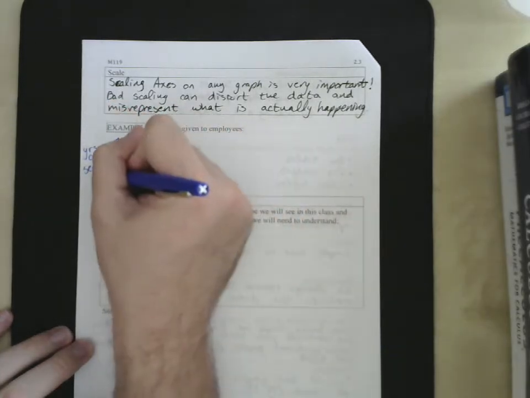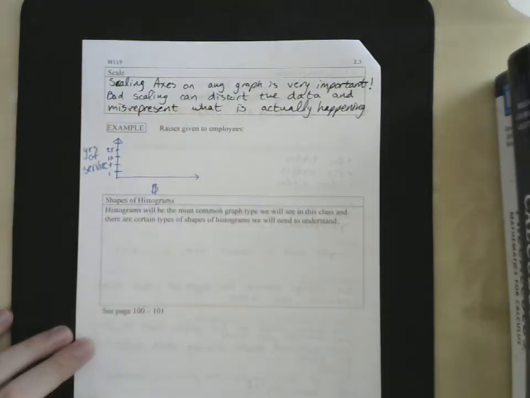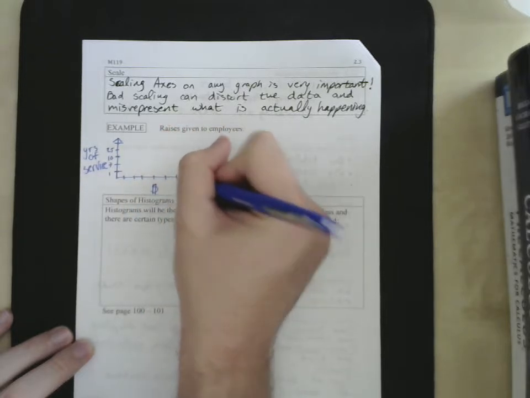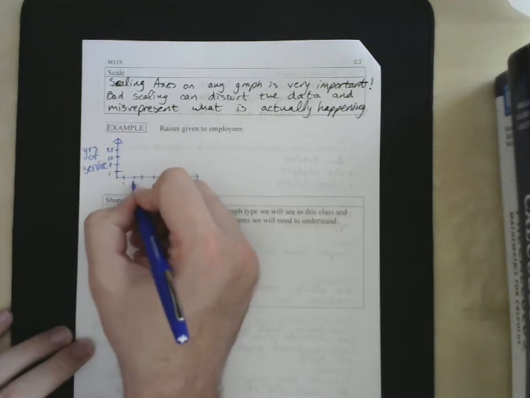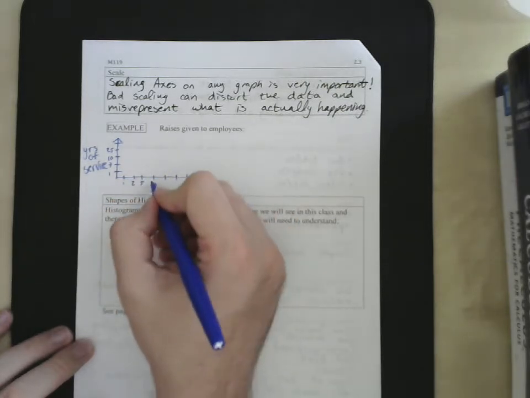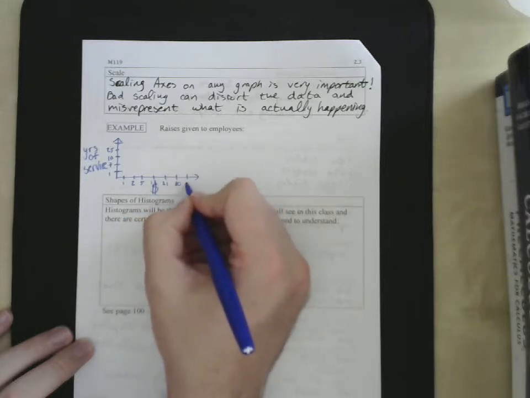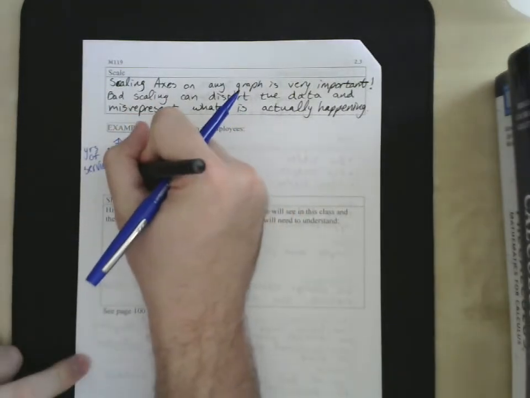And we have 1, 7, 10, 25 years of service. And down here we have 1, 2, 3, 4, 5, 6, 7. And these are labeled as 1, 2, 5, 12, 21, 30, and 80. And so your chart looks like this. Let's change the color to make this stand out a little bit here.